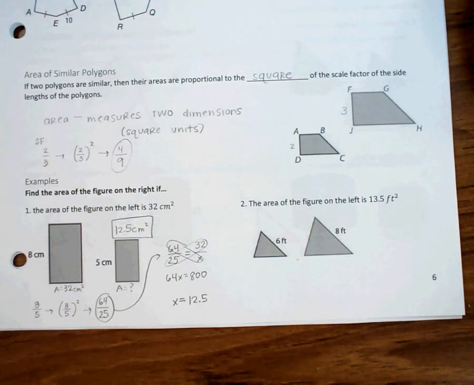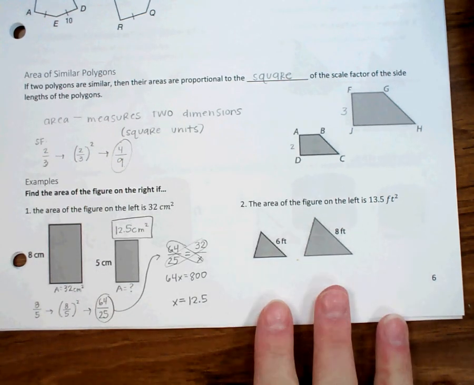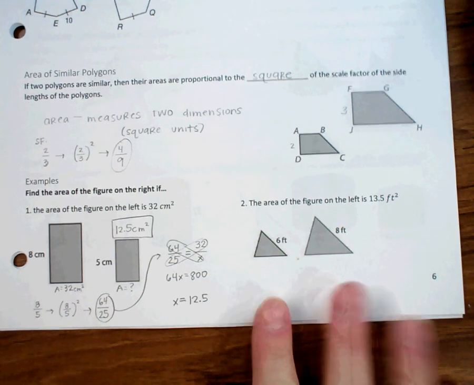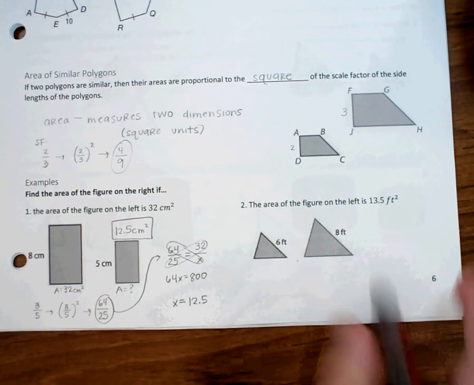Try the second example on your own. Go ahead and check your work in the notes, but we are going to move on to 2 more examples. Example number 3.